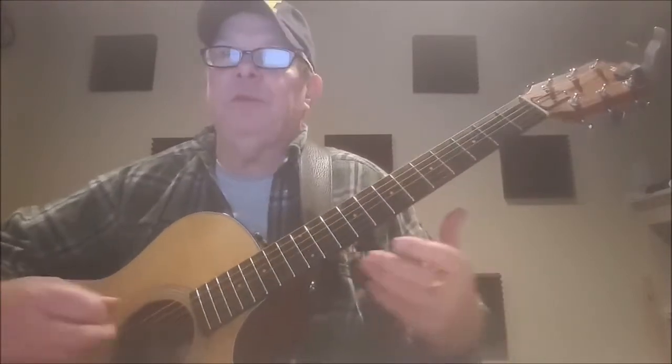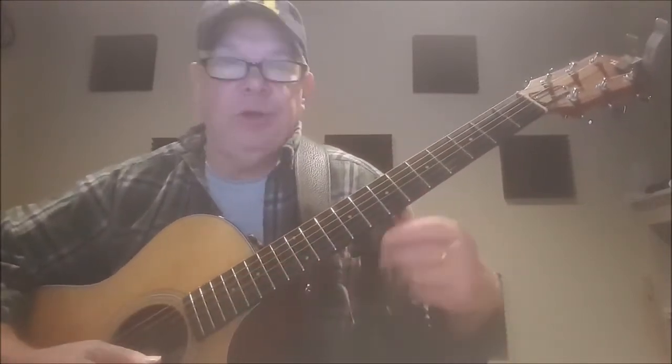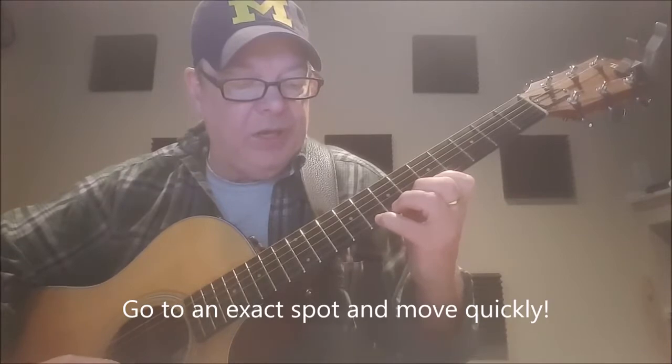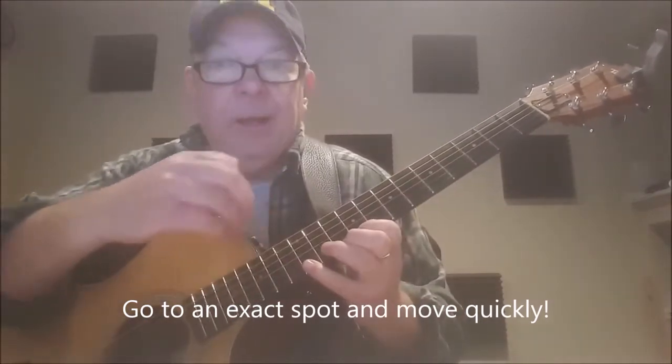Know where you're going to go. This is important in all guitar playing. Know exactly where you're going to go. Not, oh, okay, I've got to get somewhere around there. No, exactly. Have that spot exactly where you want to be. Next shift, again, boom, I want to hit right there, and I'm there.